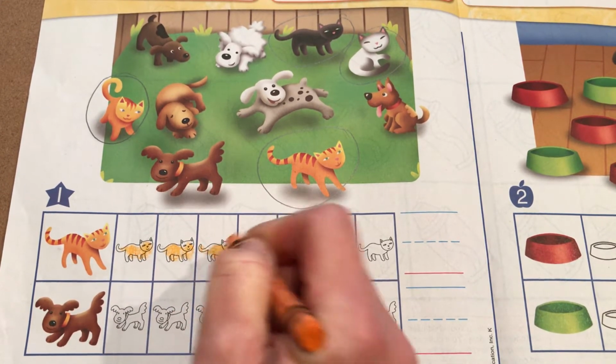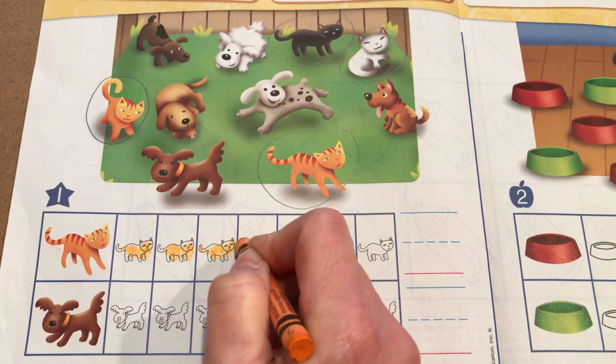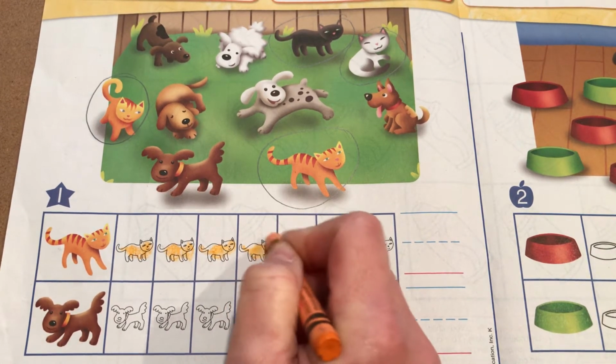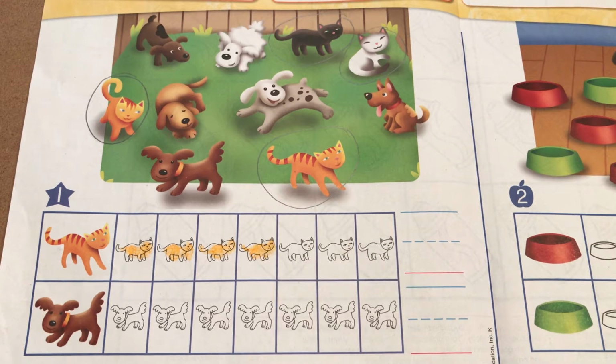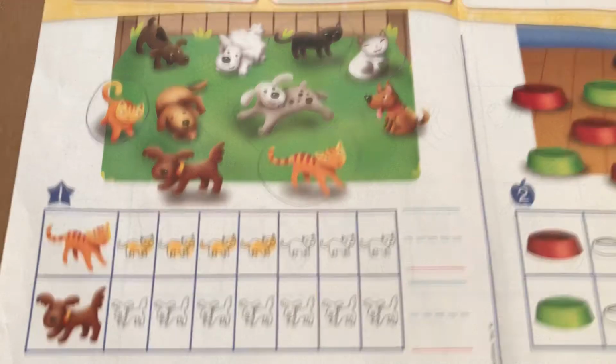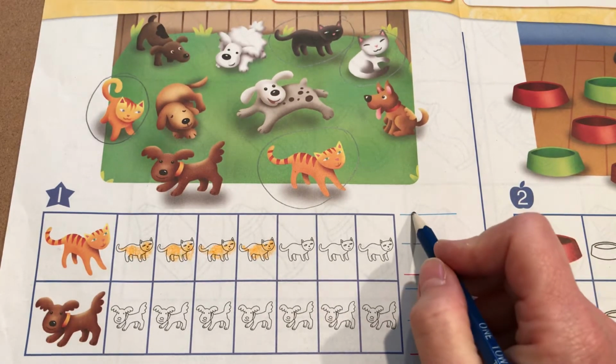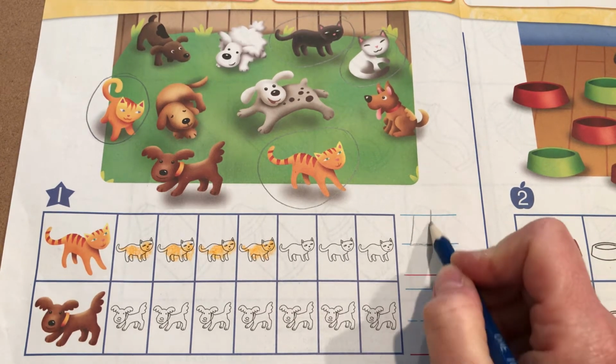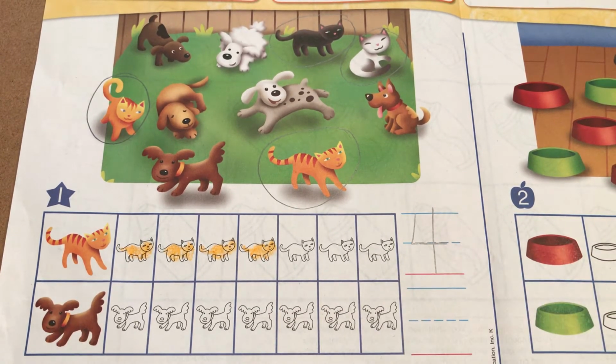If at any time you want to pause and stop the video so you can color, you can do that and then push play again when you're caught up. So we have 4 cats that are colored in, and we're going to write the number 4 right here.